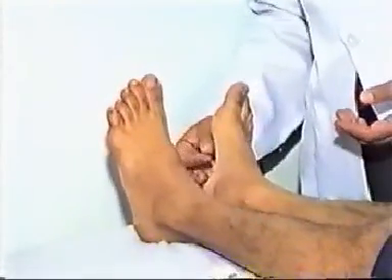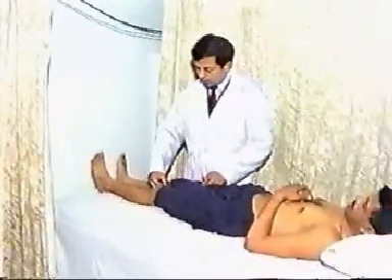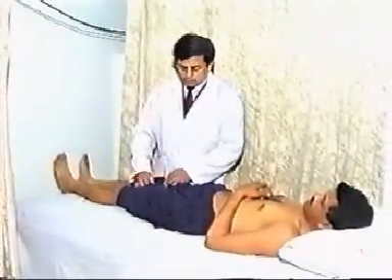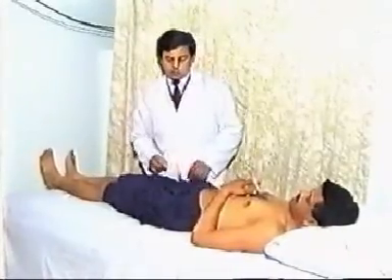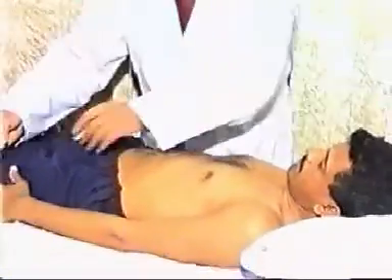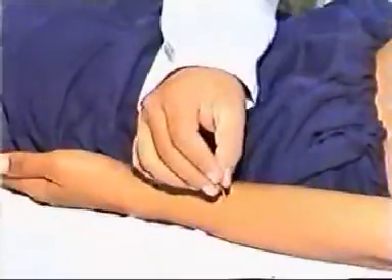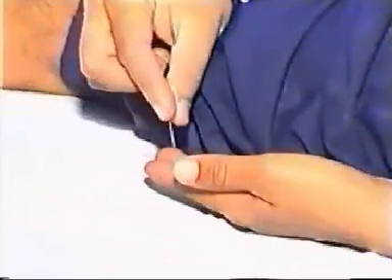For example, this is S1, L5, L4, L3, L2, L1. This is the umbilicus, which is at T10 level, the nipples at T4 level. In the arm, you have to look for peripheral neuropathy, and then this is C5, this is C6, the middle finger is C7, you have C8 on this side, and T1.